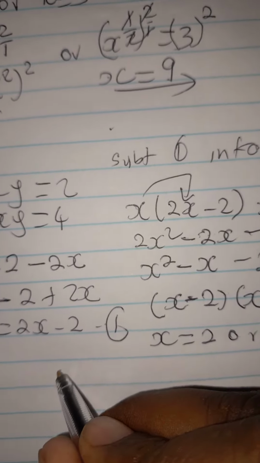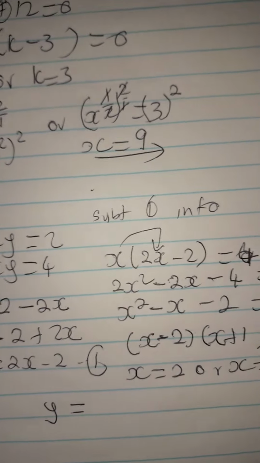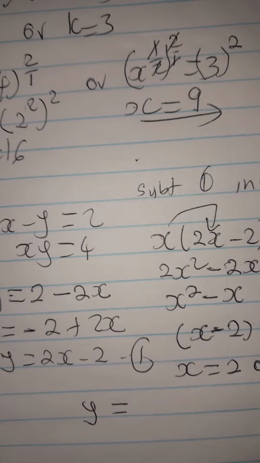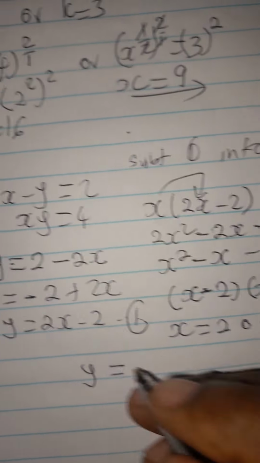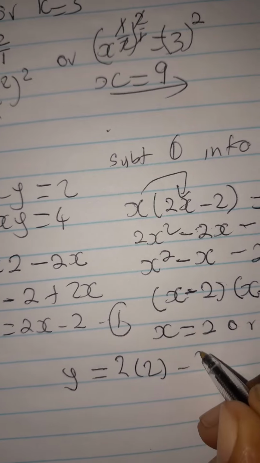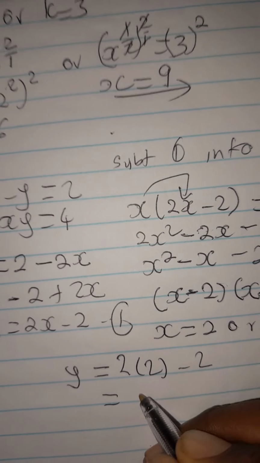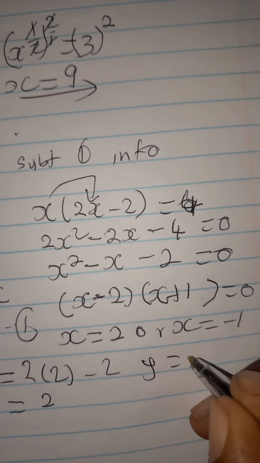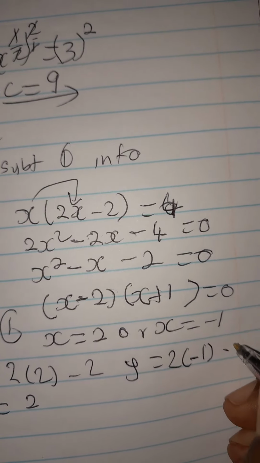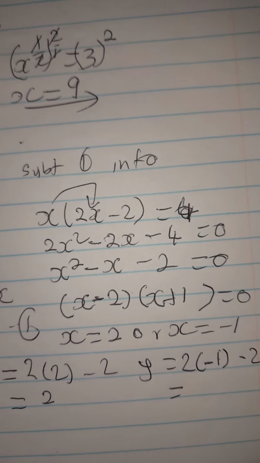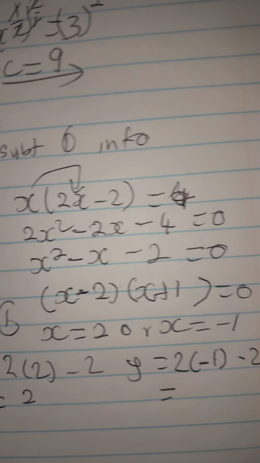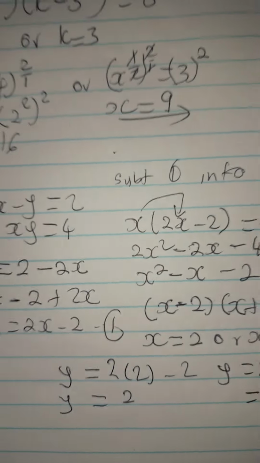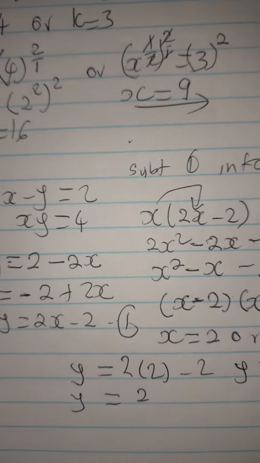We are not done. We need to find the y values. Go back to the equation that we changed to be equation 1 there. Let's plug in 2 into this equation. Let's say 2 times 2. Okay, 2 times 2, that's going to be 4. 4 minus 2, that's going to be 2. Okay, all right, then let's go to the other one. 2 times, replace with negative 1 now. Okay, 2 times negative 1 is going to be negative 2. Minus 2 is going to be minus 4. Well, you can check these values here. Definitely, you will see that they are correct.